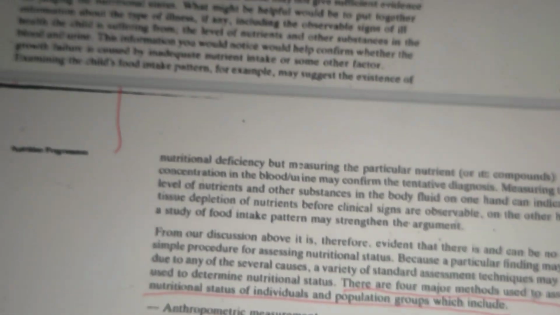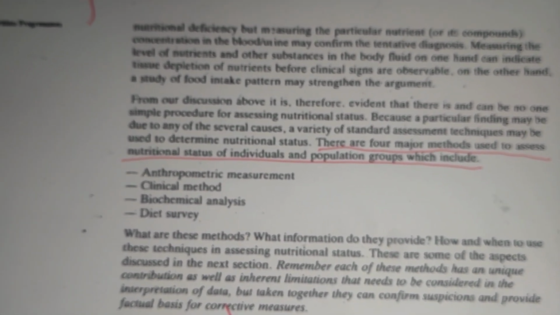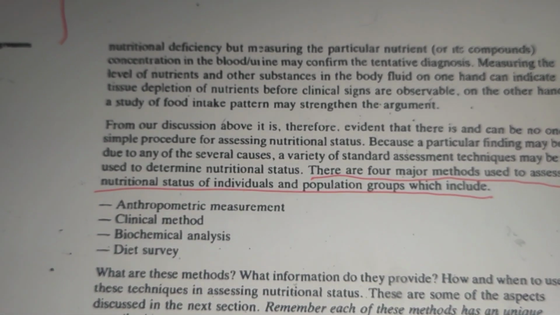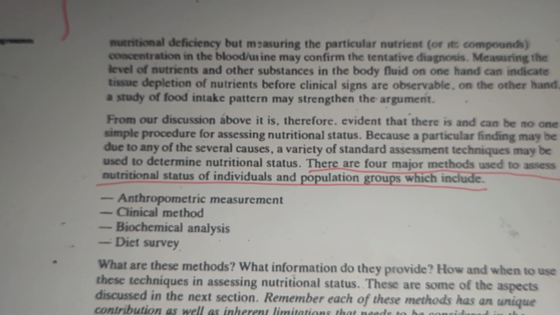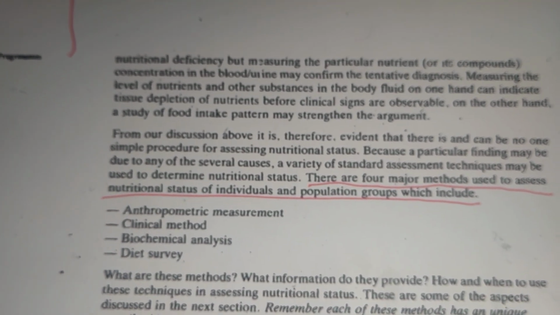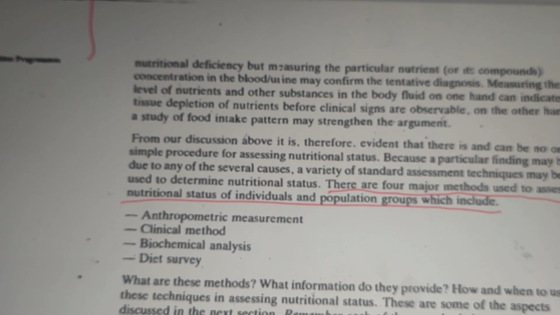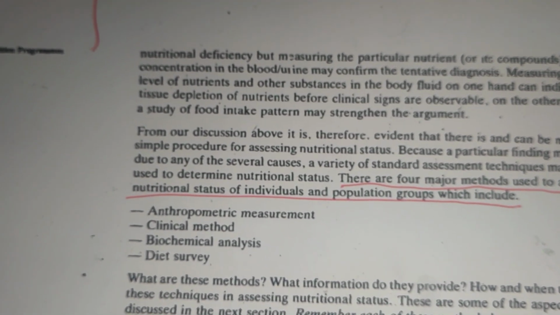There are four major methods used to assess the nutritional status of an individual and population groups, which include: one is the anthropometric method, measurement, then clinical method, biochemical analysis, and diet survey.